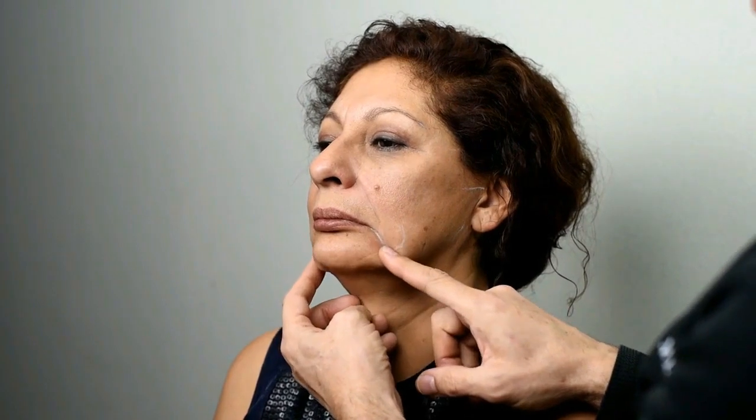To complicate matters, as we age, there's an increase or hyperactivity of the depressor anguli muscle, which pulls the mouth corner downward, and hyperactivity of the mentalis muscle, which creates or deepens the chin crease, causing less definition and or projection of the chin.